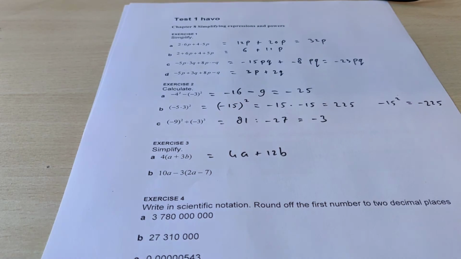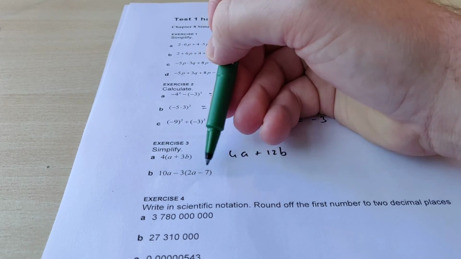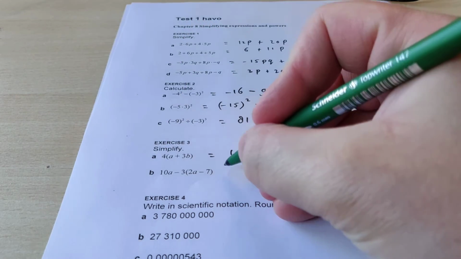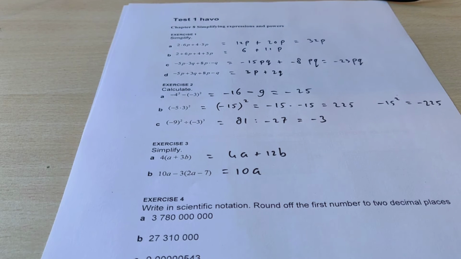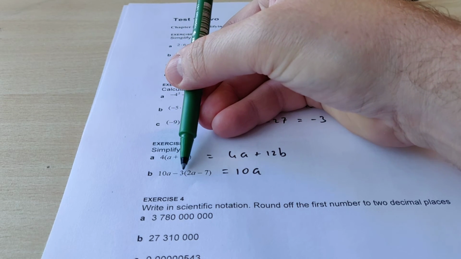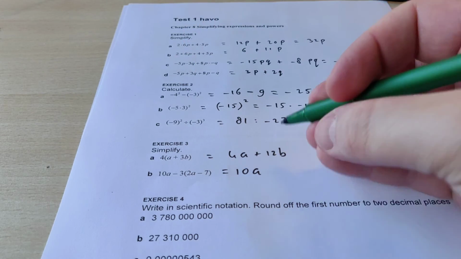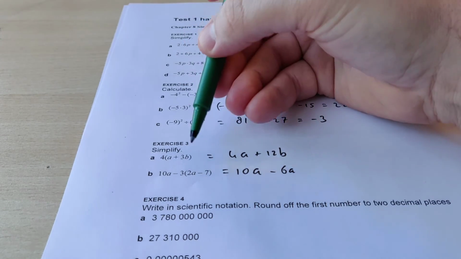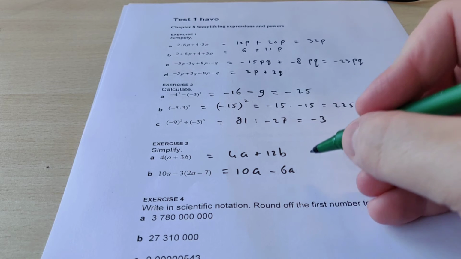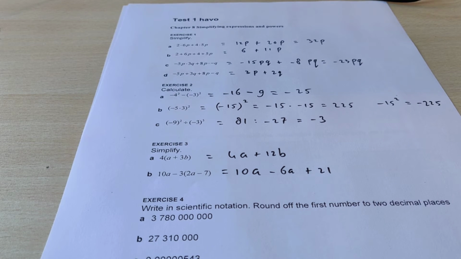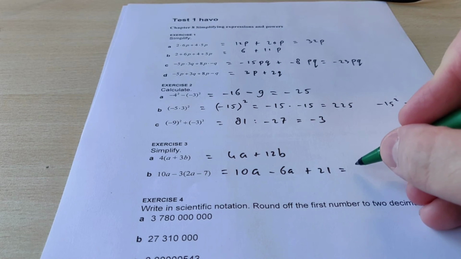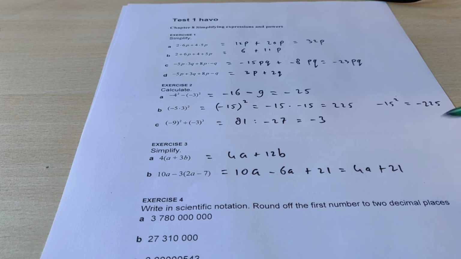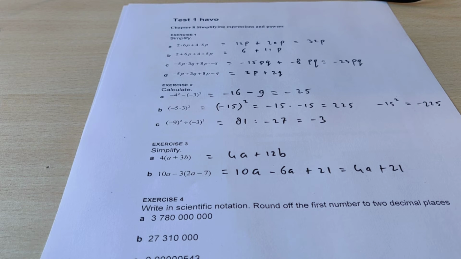Moving on to exercise B here. We have to do the brackets first, so I'm just going to copy the 10a. So I'm going to write down 10a, and then I'm going to use the minus in the calculation actually. Now we have to do minus 3 times 2a, so that's minus 6a. And then we have to do minus 3 times minus 7, so that's plus 21. And then we can see if we can simplify this a bit. We can, because we can add these two. 10a minus 6a is 4a. So 4a plus 21 is the answer for exercise 3b.